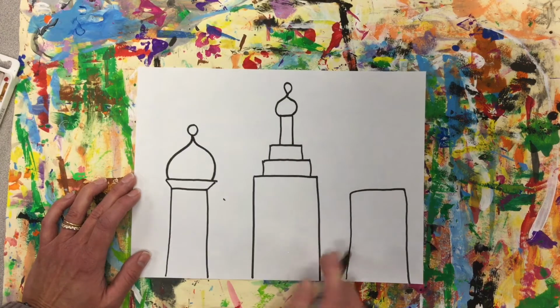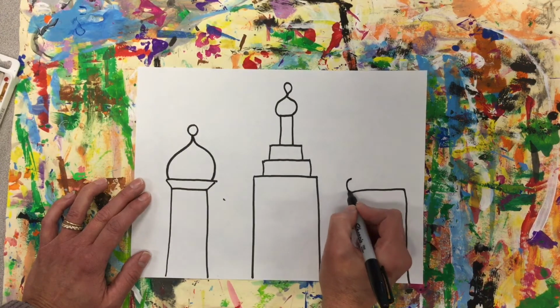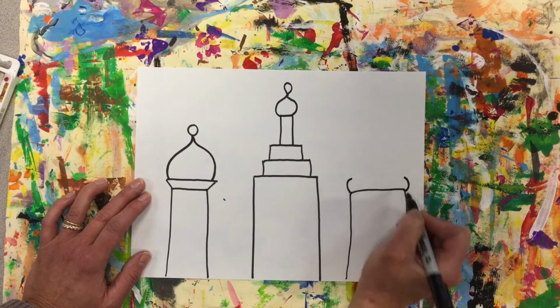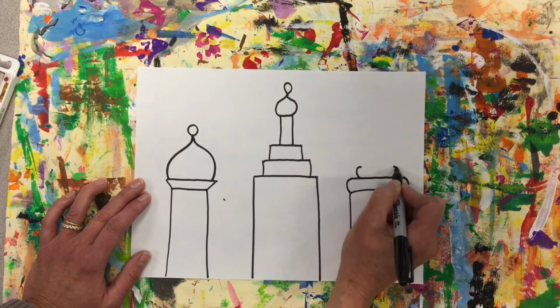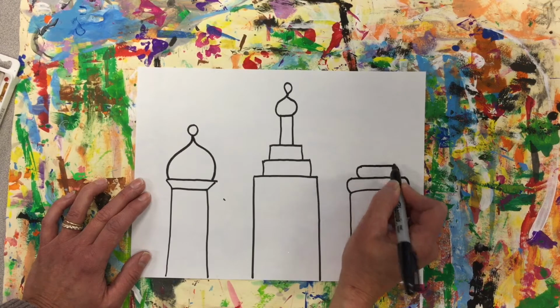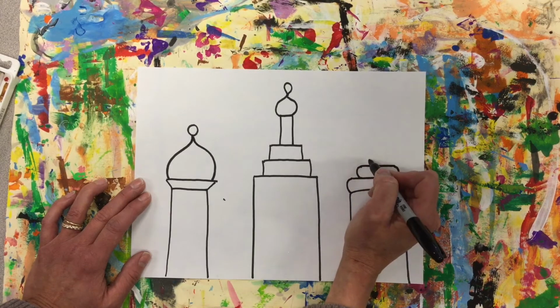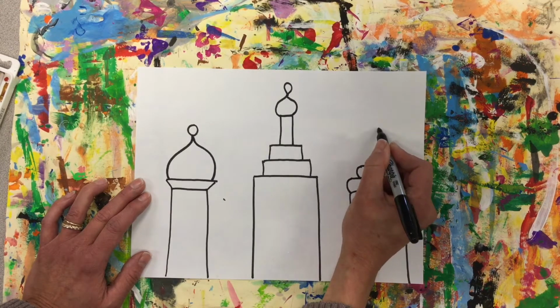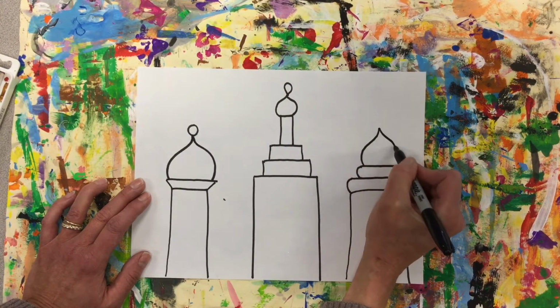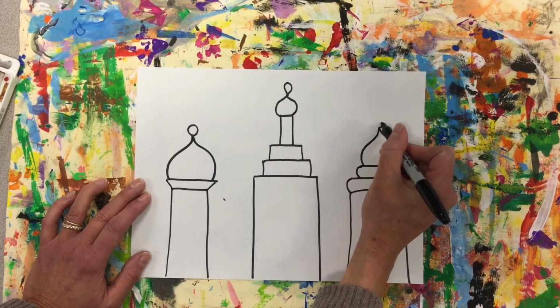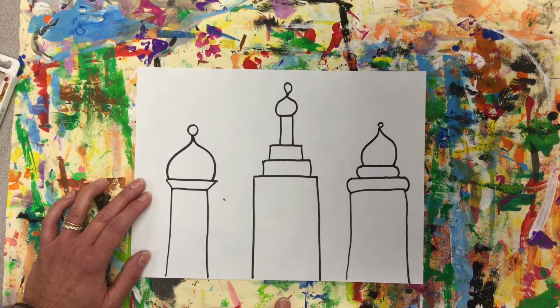I'm going to come over here. Maybe I'll have 2 curved lines on the side and bring it across. Maybe I'll double it, make this a little bit smaller. It's a smaller one. Now I'm going to go ahead and add the buildings in the back.